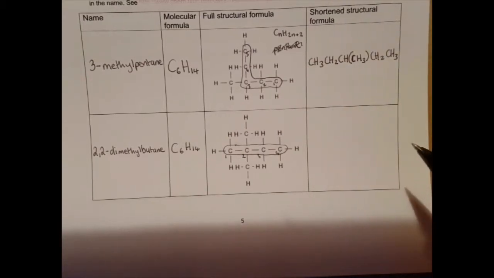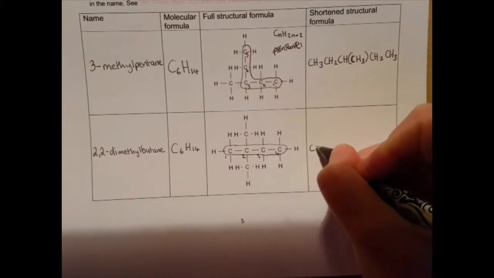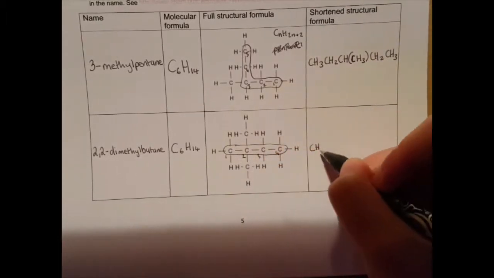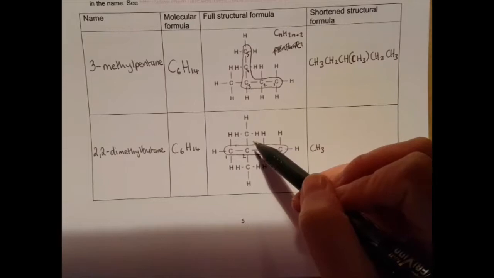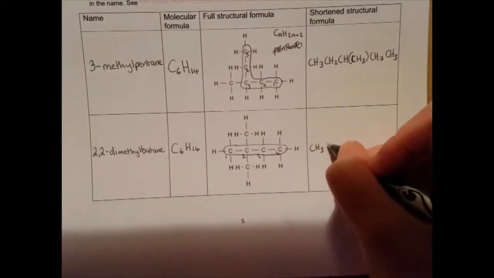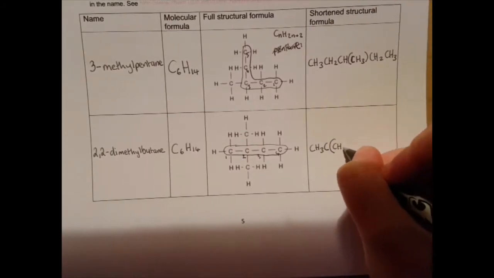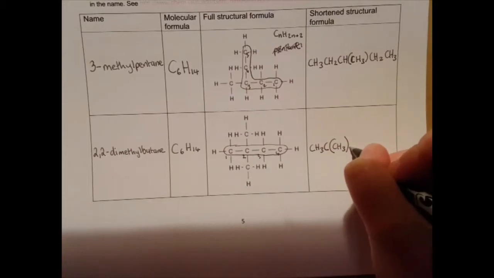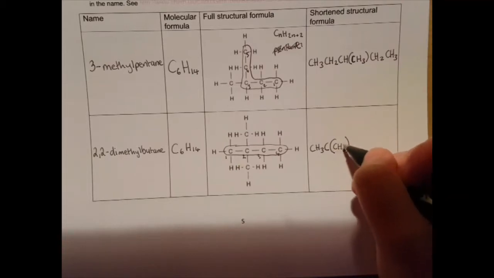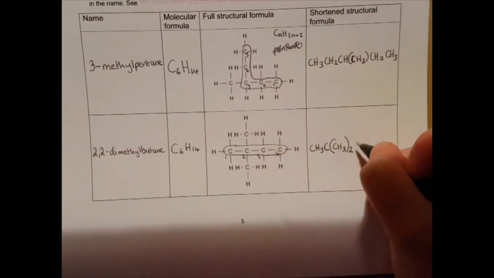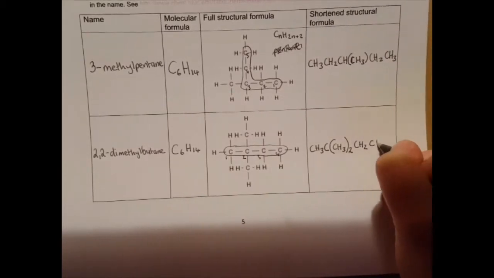Okay, when it comes to doing the shortened structural formula for this one, it's a little bit different again. So we're going to start at the end of the chain. The first carbon has 3 hydrogens. That's fine, CH3. Carbon number 2, when we look at that, it's got the 2 methyl branches. So what we're going to write here is we're just going to write C, and then we're going to do our branch in brackets. And because there are 2 of that type of branch, we can put the 2 outside the brackets, because that shows that there are 2 of this whole thing. Okay, carbon number 3, just CH2, and carbon number 4, CH3.